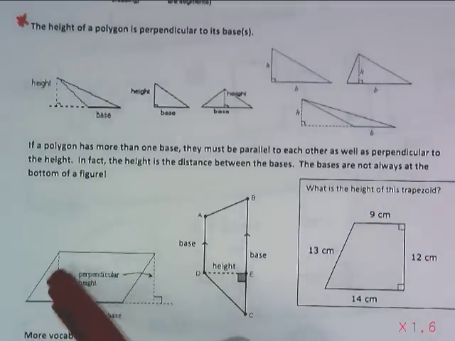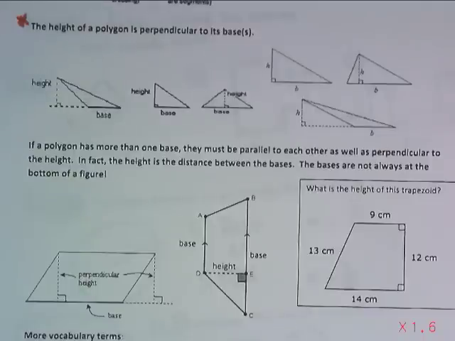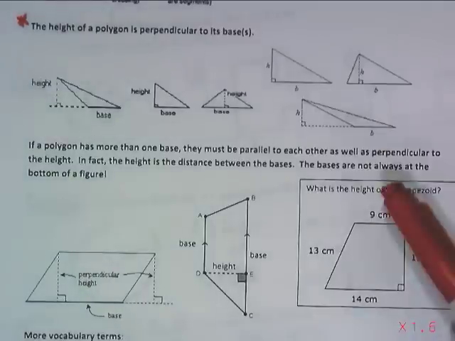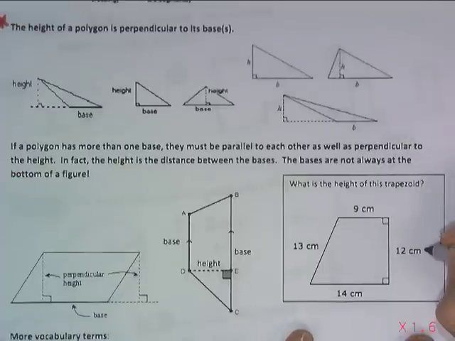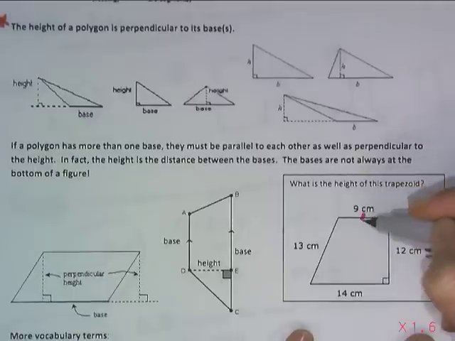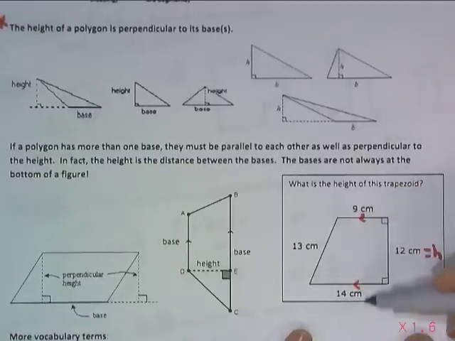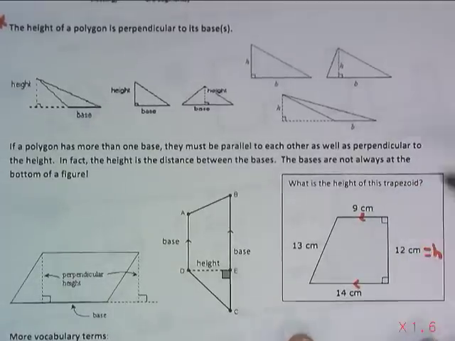So not always will you have the dotted lines given, but that's a pretty good indication to see which is your height. Okay, so if you look at this example, I'm asking for the height of the trapezoid. Well, I have one line that's perpendicular to 9 and 14. Therefore, 12 centimeters is going to be the height. And since 9 and 14 are parallel to each other, those are going to be the bases, right? So height is the perpendicular distance between the bases, right?